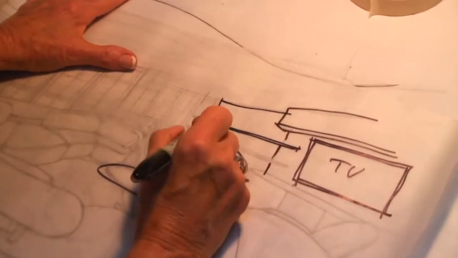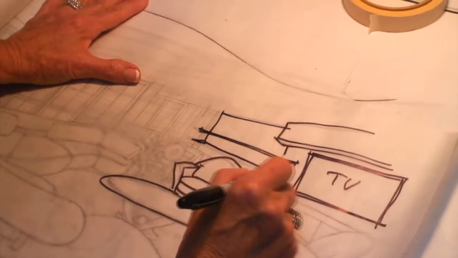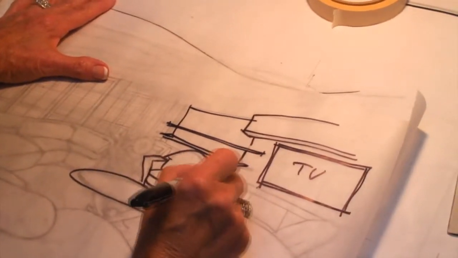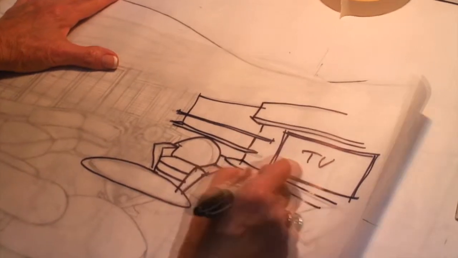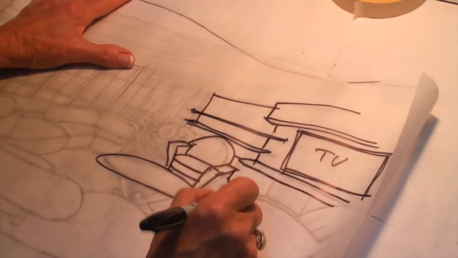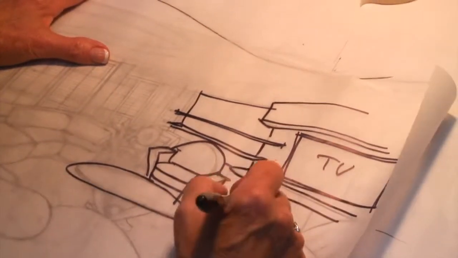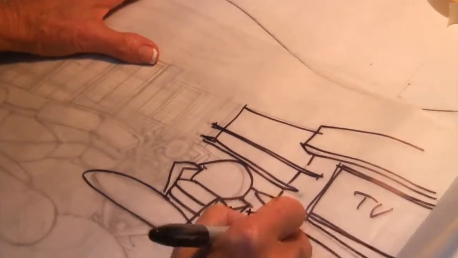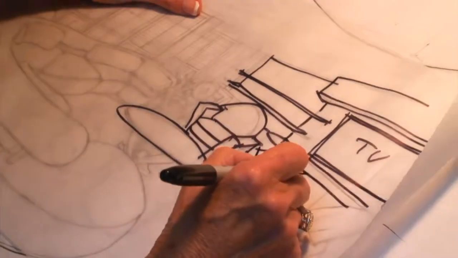So once we've done the hand drawings, then we go into CAD and we do what we call working drawings. So in this situation, I'm going to give them different ideas of things that they could do to make the room look differently.